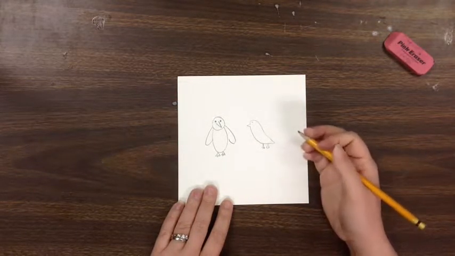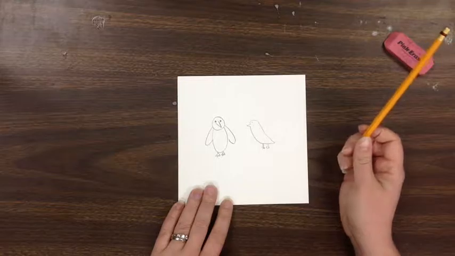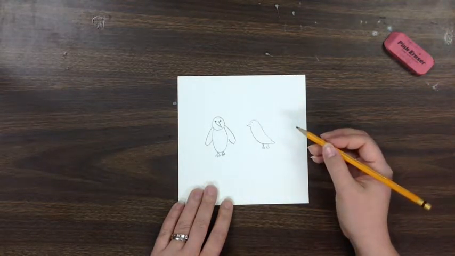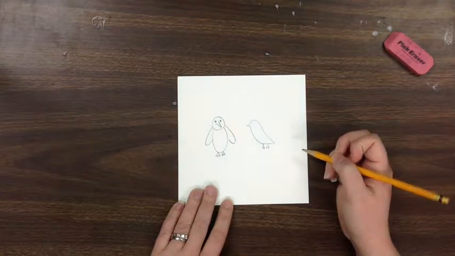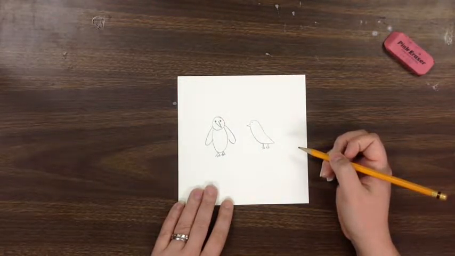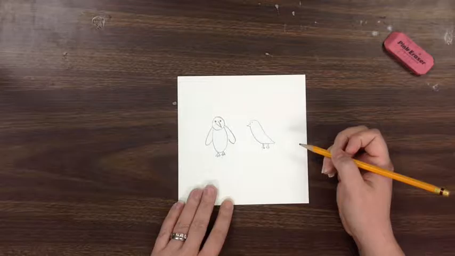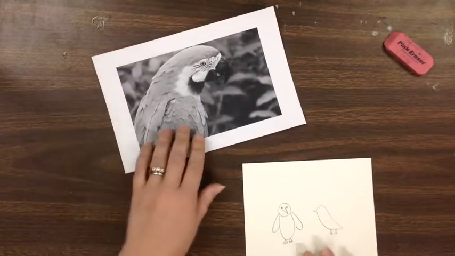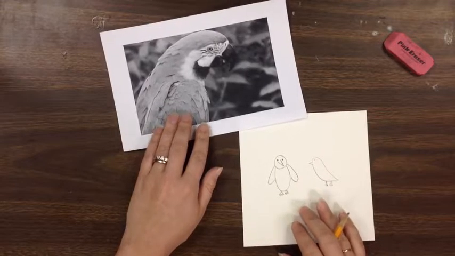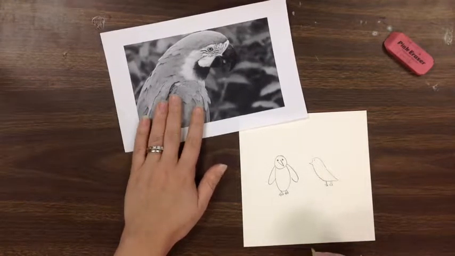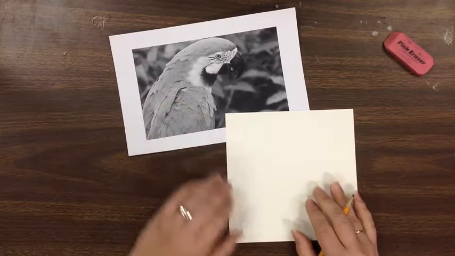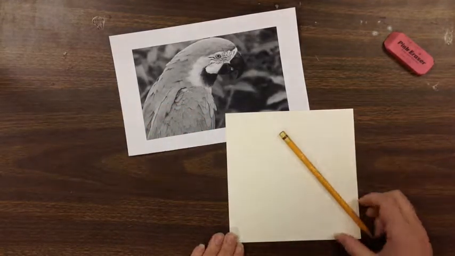Now, when we use our memory, our brain seems to simplify things down into basic shapes. So when we are going to try and draw something realistically, that can be kind of a challenge because our brain doesn't remember all of the details of what it looks like. This is where using a picture as a reference comes in. For the project that we're going to be doing today, because we're going to be trying to draw things realistically, we're going to start with a picture of the animal, and we're going to try and look for lines that we recognize so that we're able to draw the picture realistically.